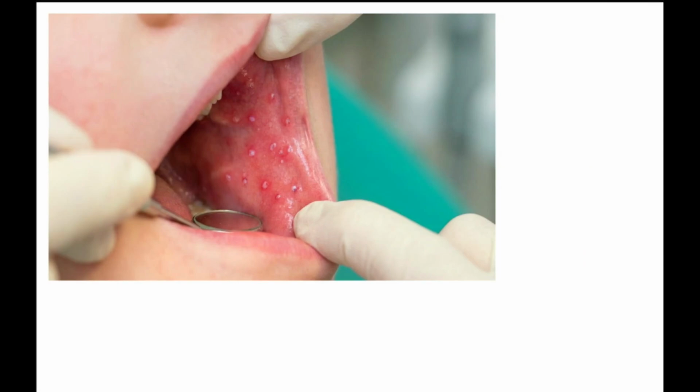As you can see the first image, does anybody have any idea what this image depicts? You can see that the mouth is being opened and these spots are present in the buccal mucosa. Can anybody guess what these signs are? These signs are called Koplik spots.